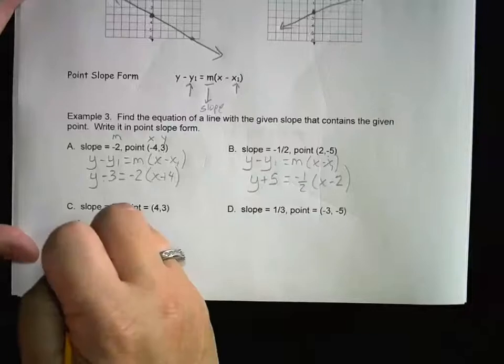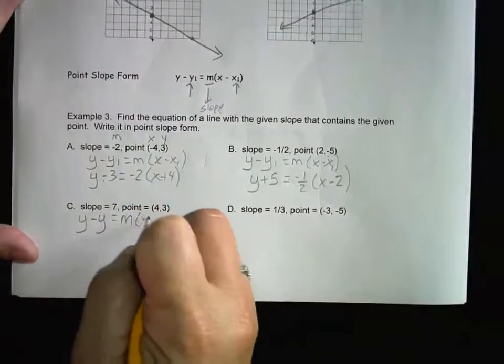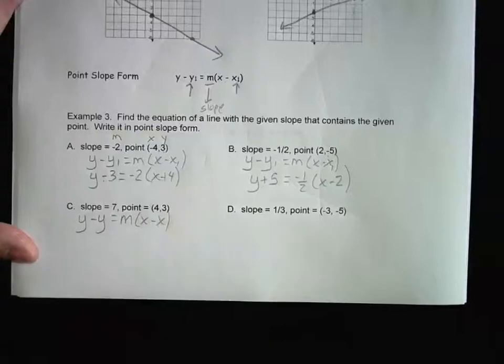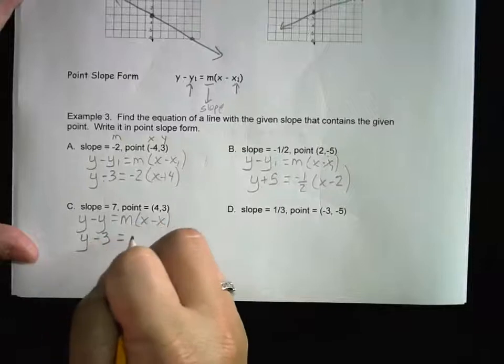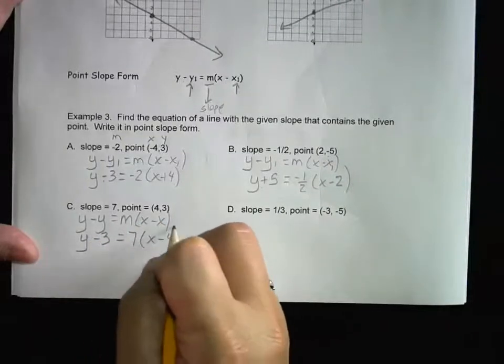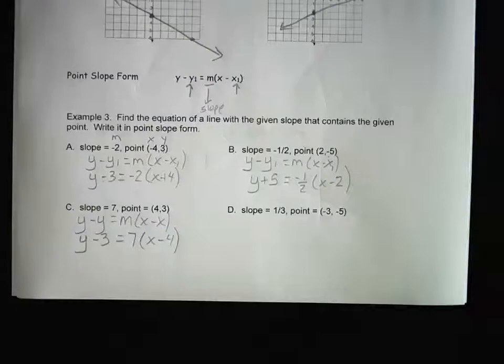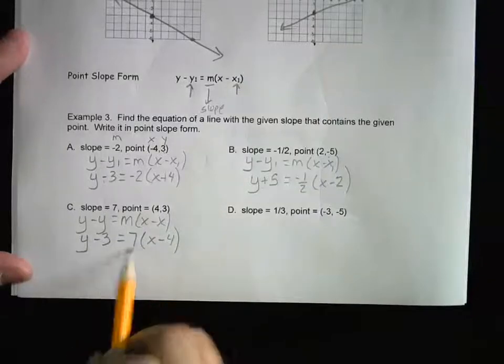Letter C, we're substituting into y minus y equals m times x minus x. So that becomes y minus 3 equals 7 times x minus 4. Again, this is called point slope form because this is your point and this is your slope.